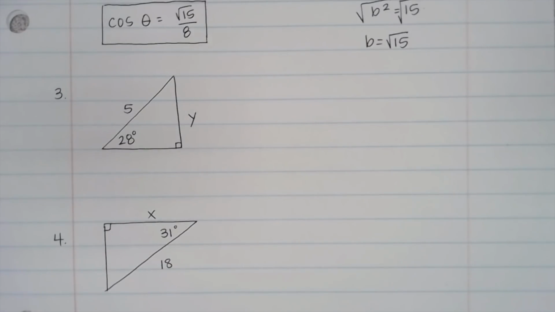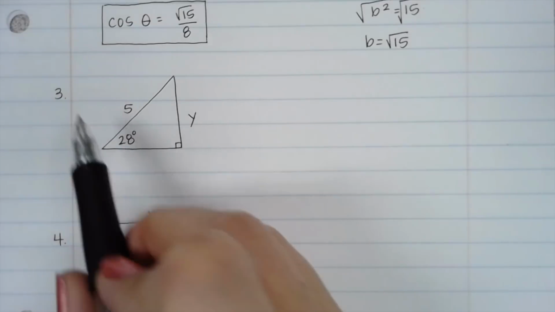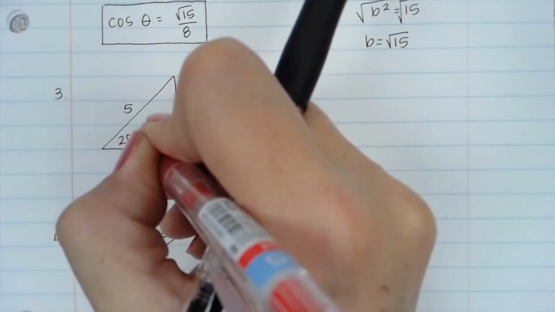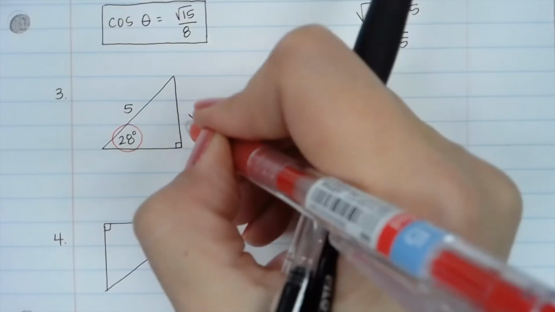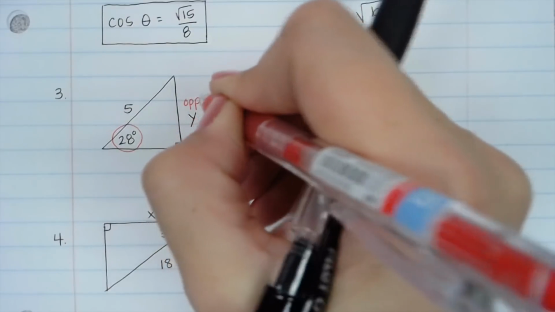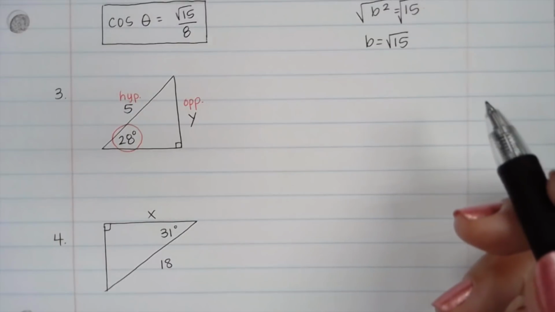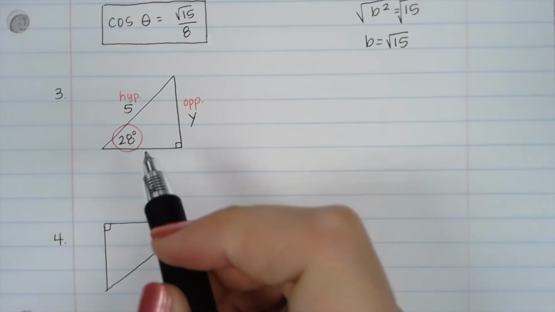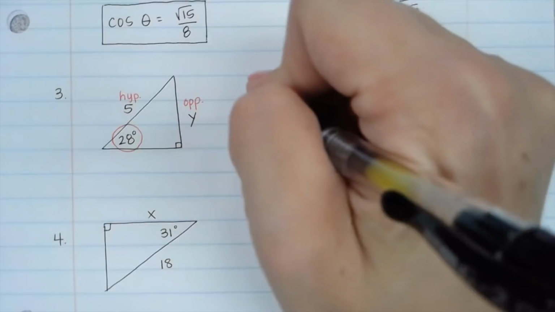Questions number 3 and 4 have the same directions. They want us to solve for the missing side of the triangle, and it indicates that we should do so using a calculator. So for 13, I'm going to follow the pattern. So I'm given an angle, so I'm going to circle my reference angle. Y is opposite, and then 5 is the hypotenuse compared to that 28-degree angle. So that's how I know I'm going to use sine for this one.